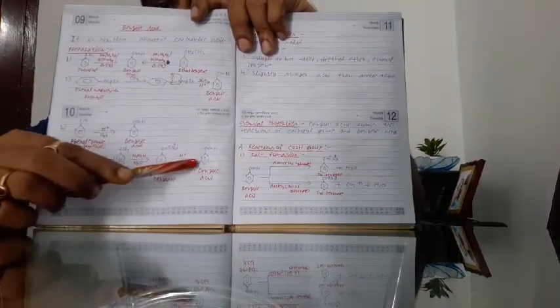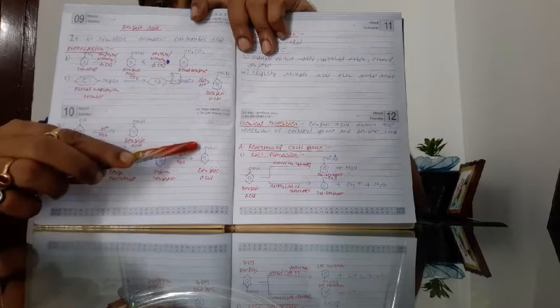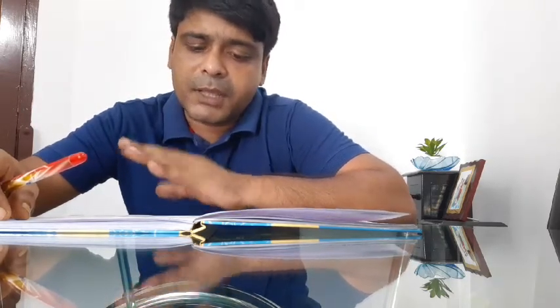Now I am describing the chemical properties of benzoic acid. From the structure you can understand that one benzene ring is present along with one carboxyl group, COOH. So in chemical properties, benzoic acid shows both benzene ring reactions as well as carboxyl group reactions.